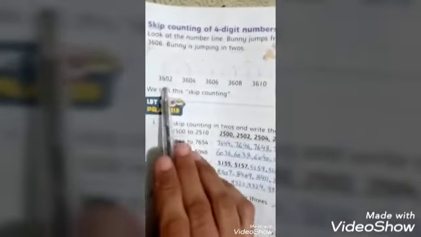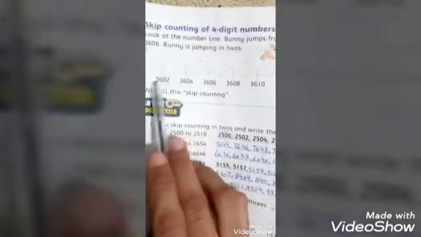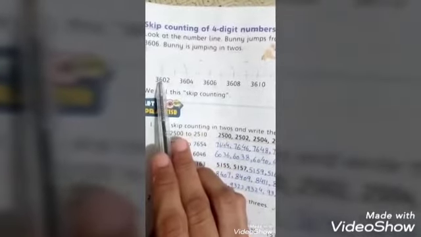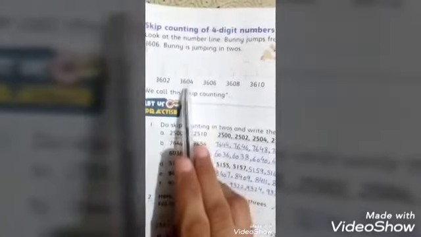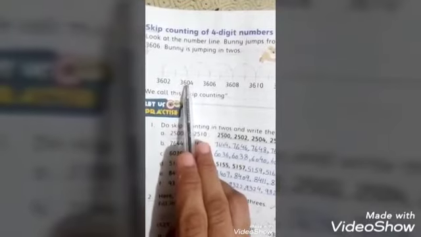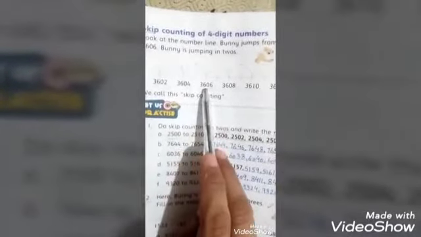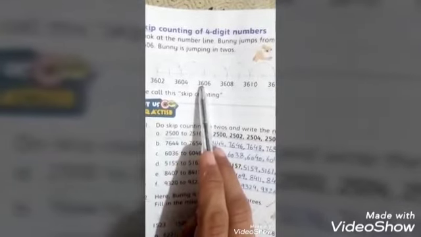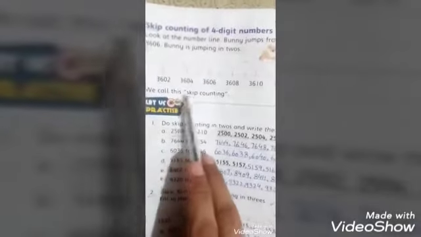As you see, Bunny is jumping and skipping two numbers. Like he starts jumping from 3602, then he skips two numbers and then he jumps on 3604. Then again he jumps and skips two numbers, then he jumps at 3606. We call this skip counting.